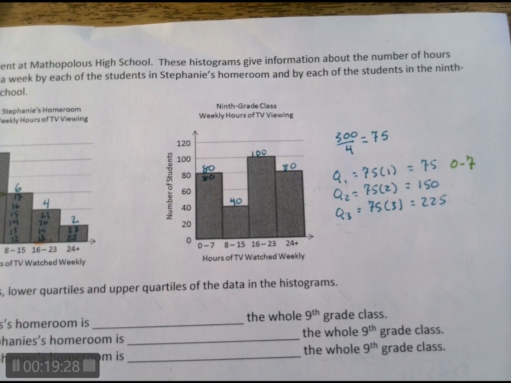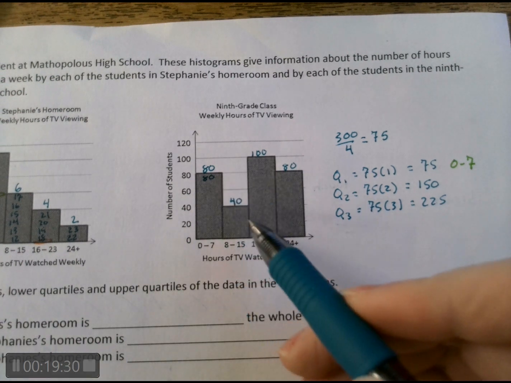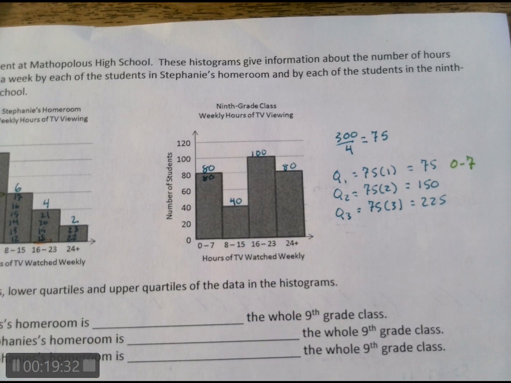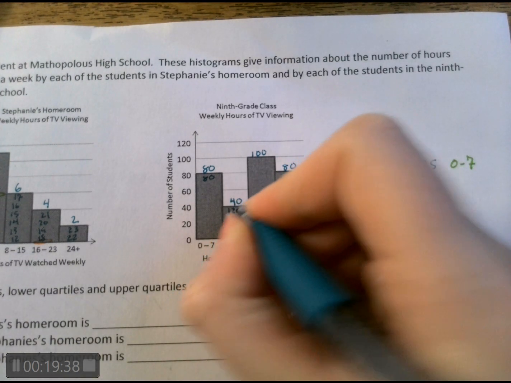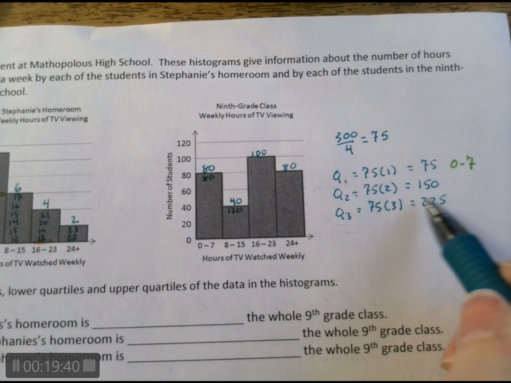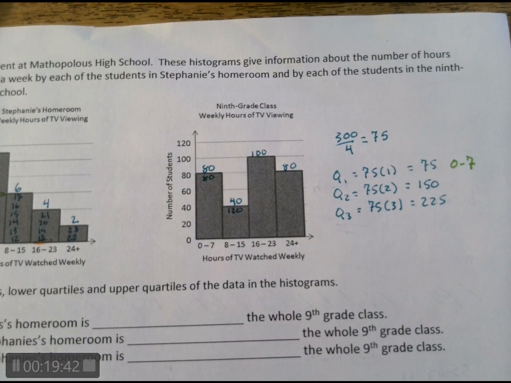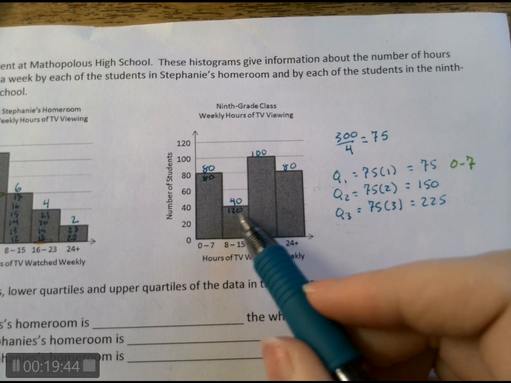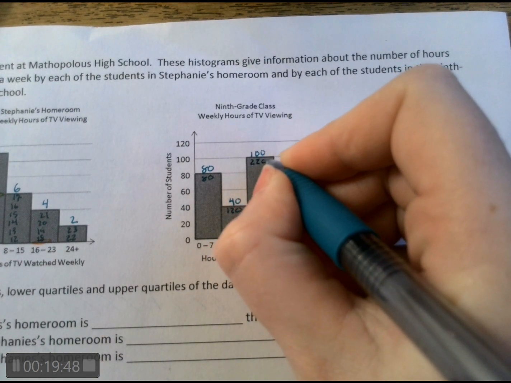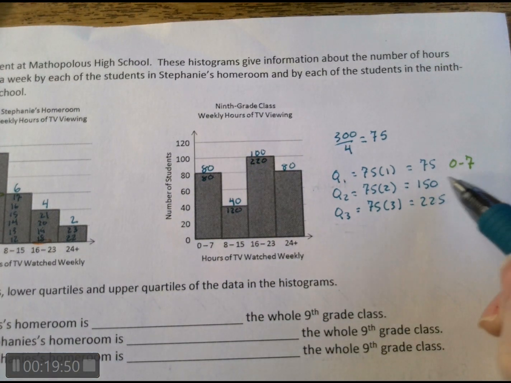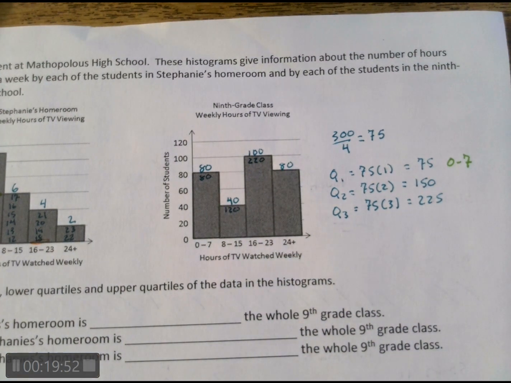So we know we have 80 people here. Okay? And then, what's 80 plus 40? Well, that's going to be 120. So we're going to have 120 people here. Okay, so no, I haven't reached that one yet. And then we're going to add 120 plus 100 to give us 220 people. There we go. There's our Q2.